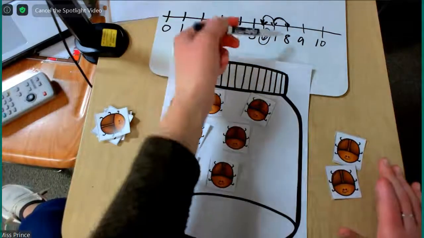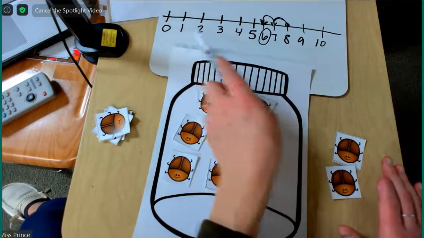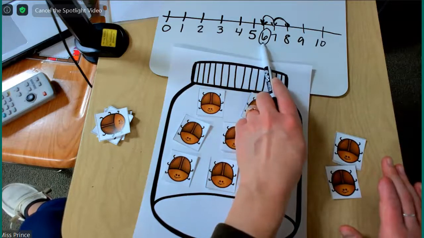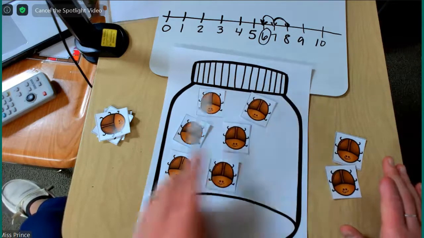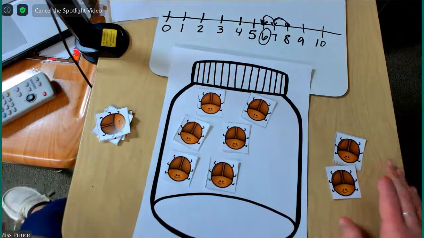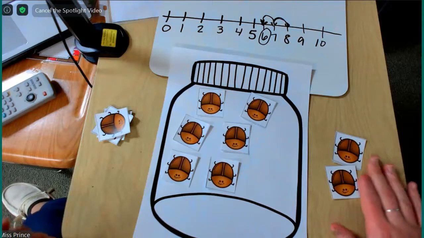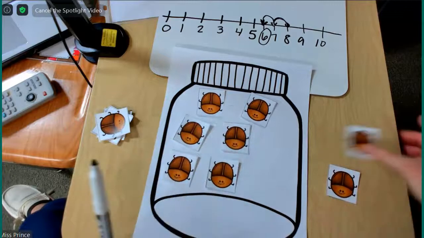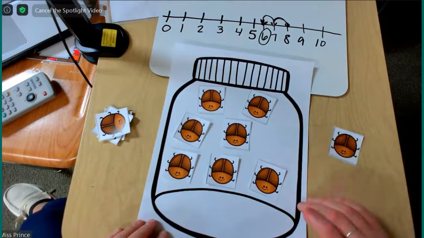So I started with 8, Angela, I want you to look here. And I'm going to go 2 fewer. Remember, fewer means it's getting smaller. 1 fewer, 2 fewer. How many? Look here. Cadence, help her out. 6. Good job. We started with 8, but then I had 1 fewer, 2 fewer.